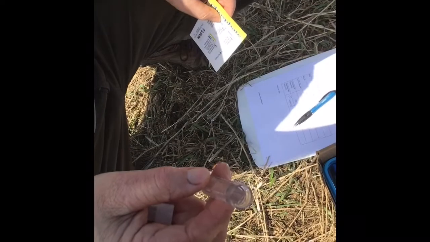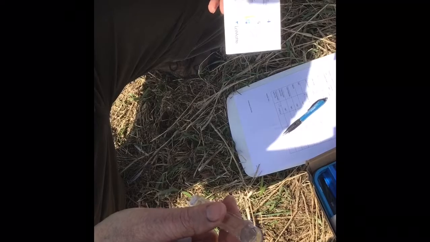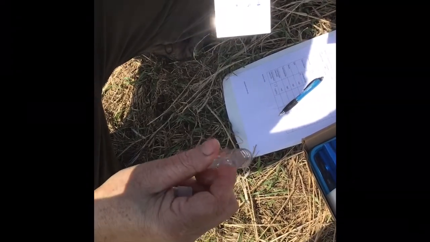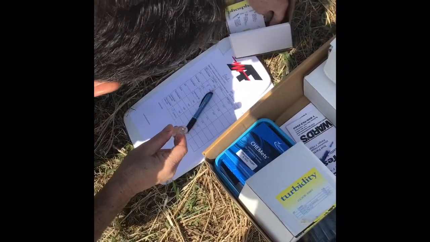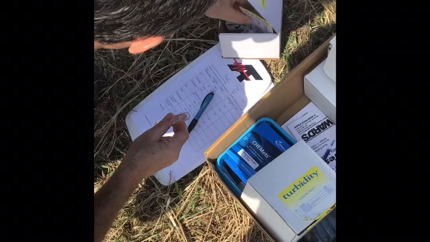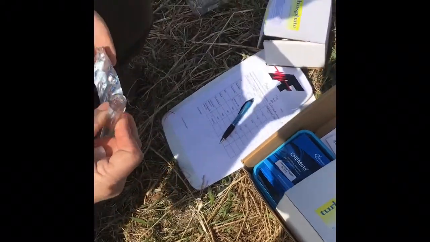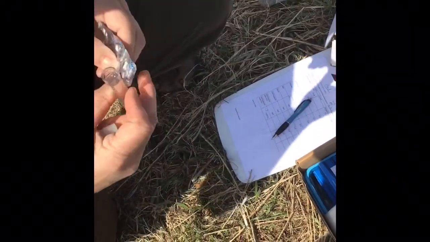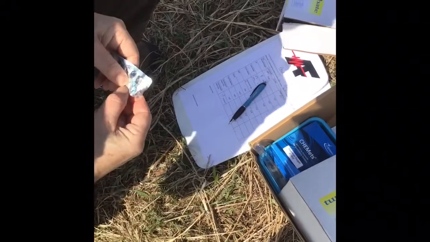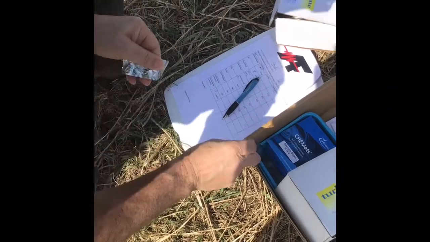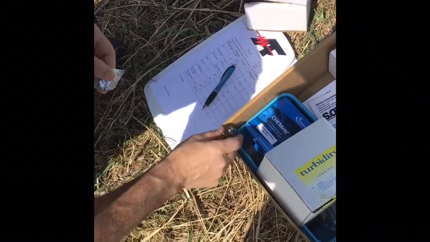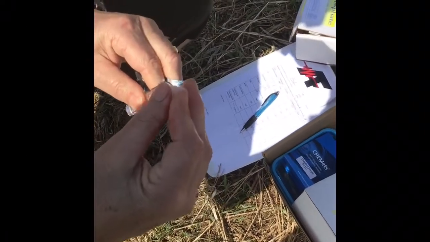Next test is a test for phosphate. Phosphate is something that can really do some harm to bodies of water. And again, the test is pretty easy. Take a test tablet and put it in there, and we'll cap it. And this one we have to wait 5 minutes for.